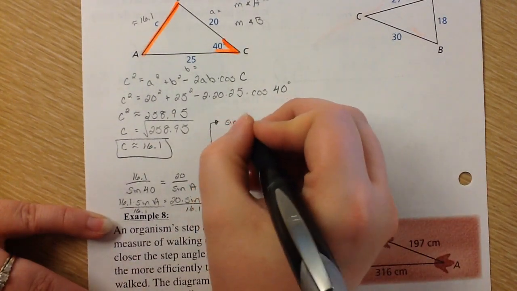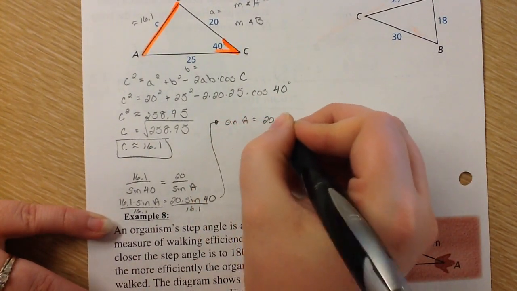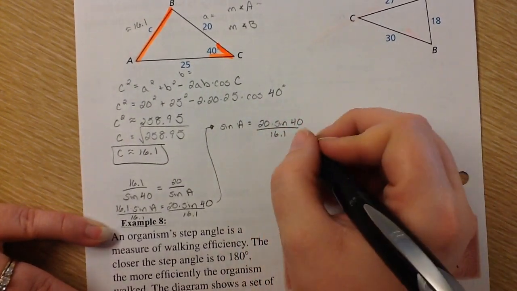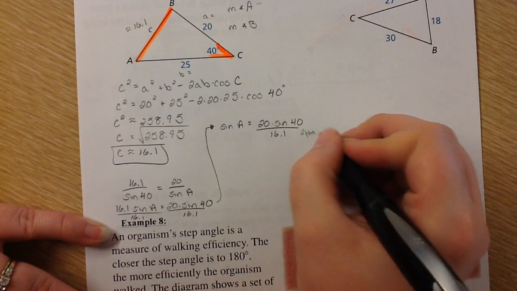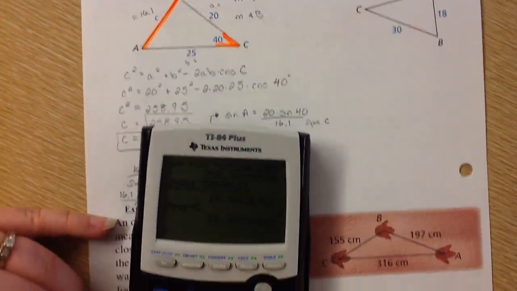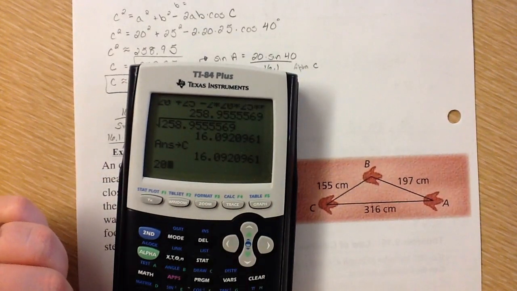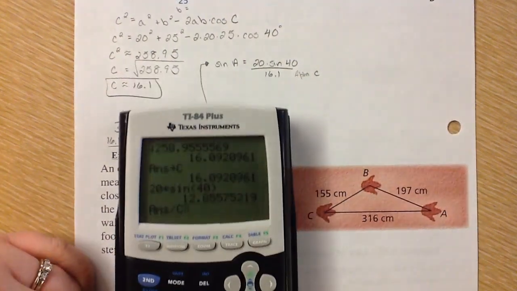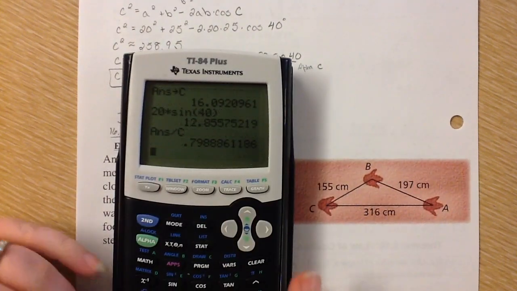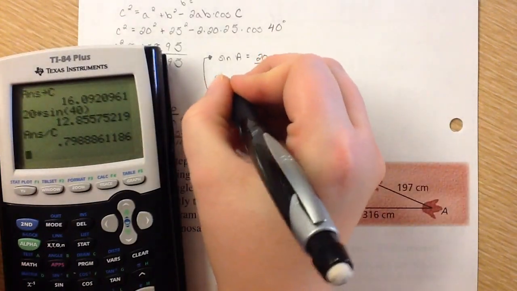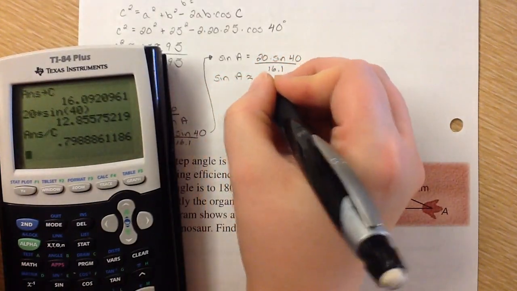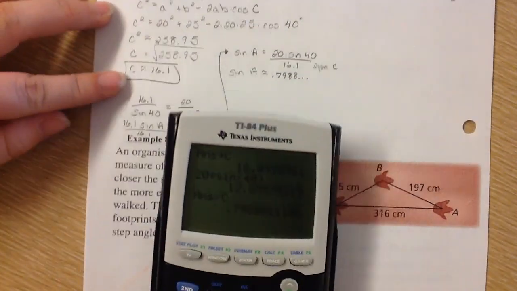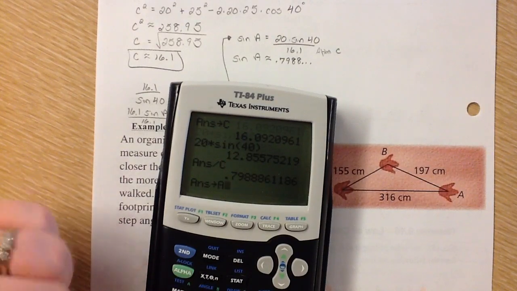So the sine of A is going to be equal to 20 times the sine of 40 divided by 16.1, which again, that's my alpha C. And I can write myself a note. That's my alpha C in my calculator. Okay, so I'm going to now do an approximation for that. So we have 20 times the sine of 40 divided by my alpha C. We get 0.798. So the sine of A is approximately equal to 0.7988 dot dot dot. I'm going to now store that as alpha A so I can use it later.